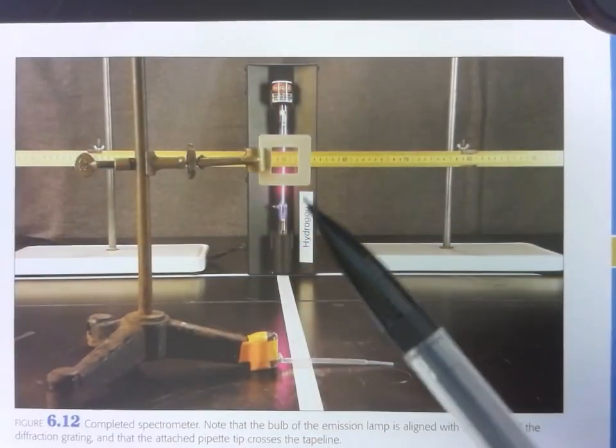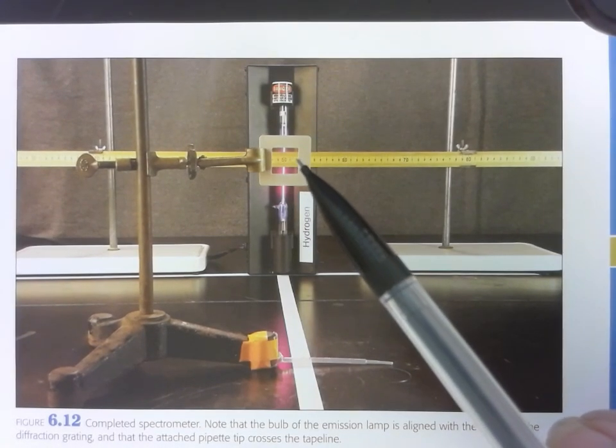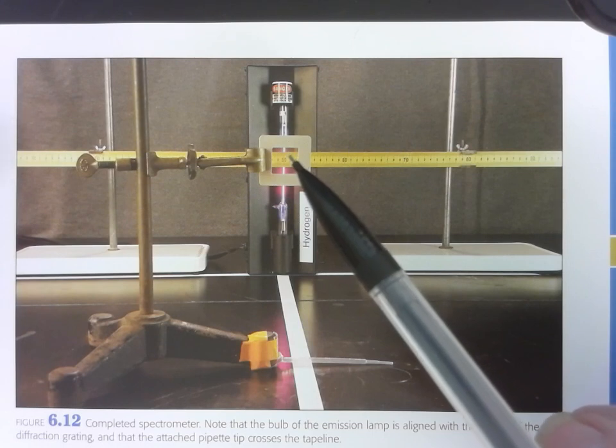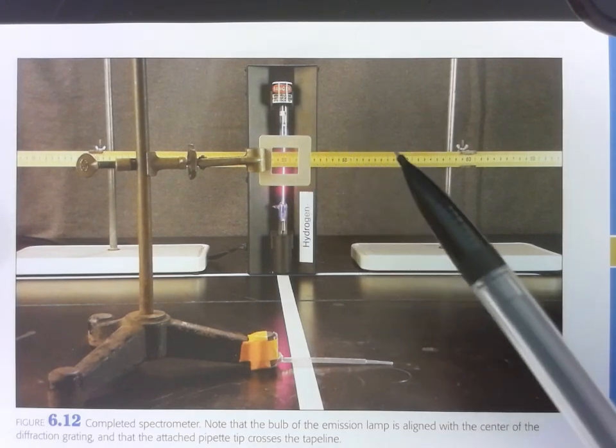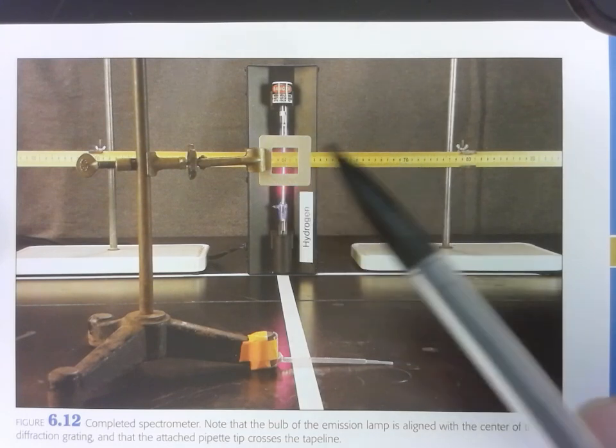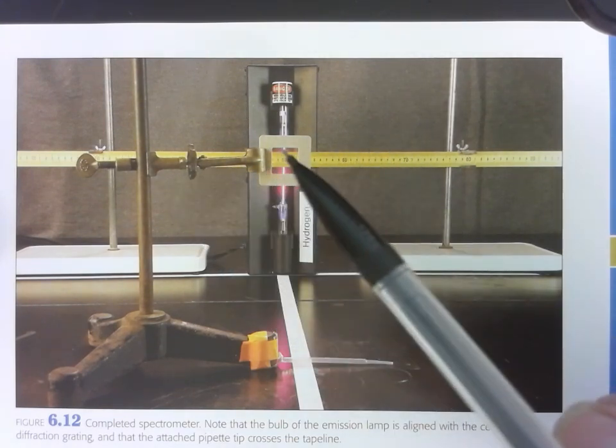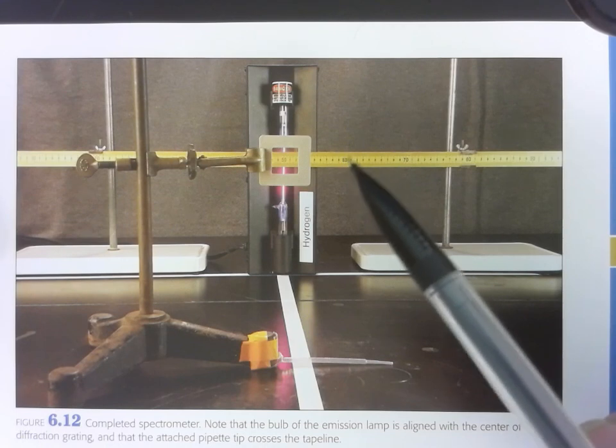When we look through our diffraction grating at the light, our light will be diffracted from the hydrogen source, and we'll see the lines at some area along the meter stick. We'll see it on both the right and on the left, and you'll indicate how far away that is.